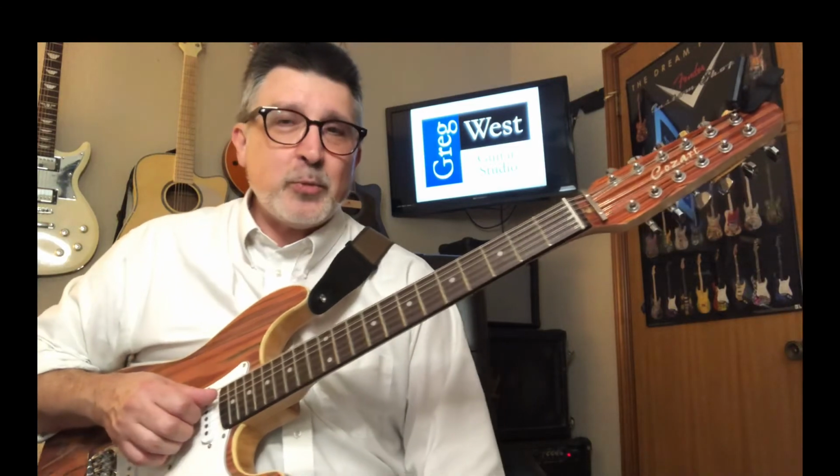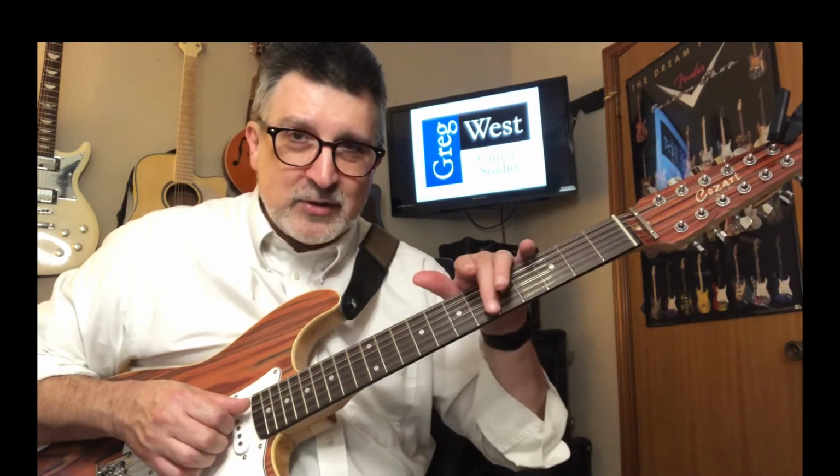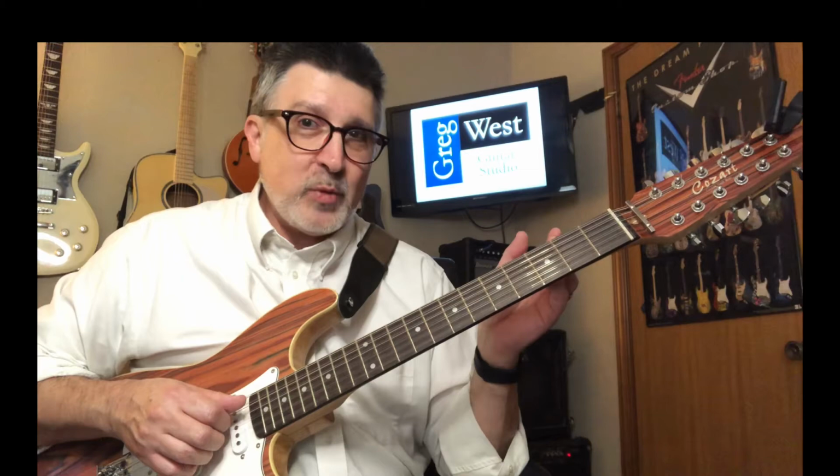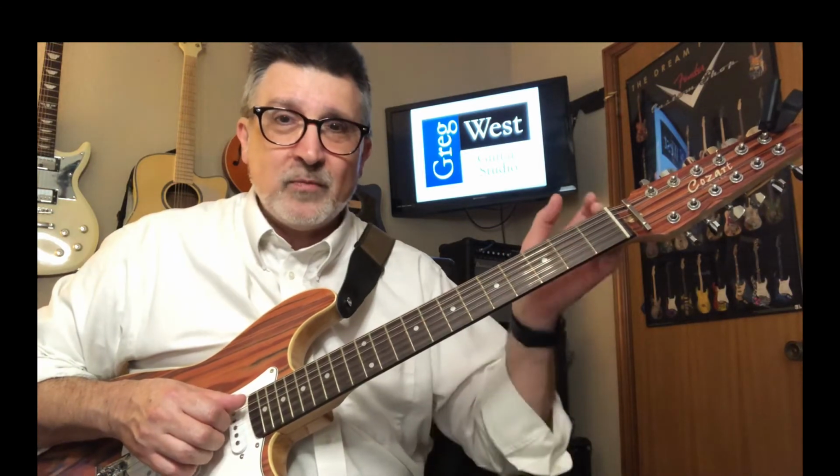So you can find some pretty cool things in this fifth fret zone that you might want to play around with. A good way to start is just take a standard chord and then move it up.